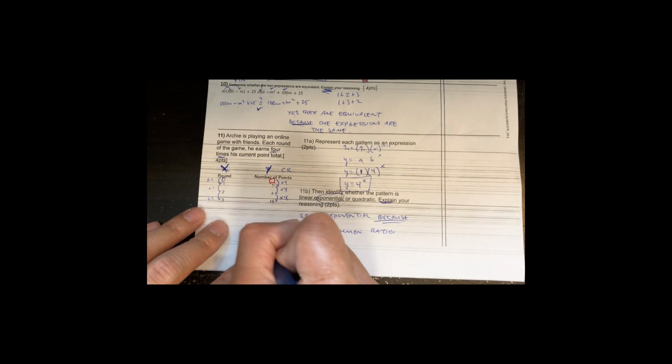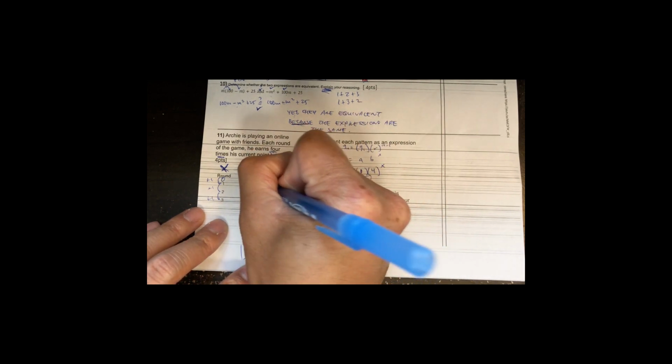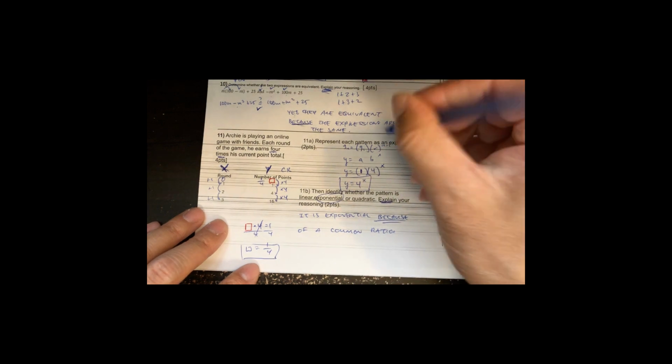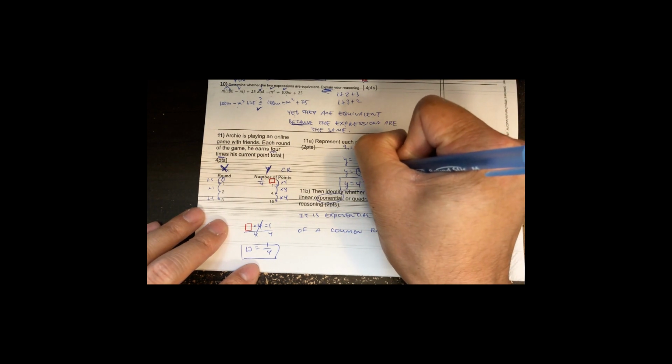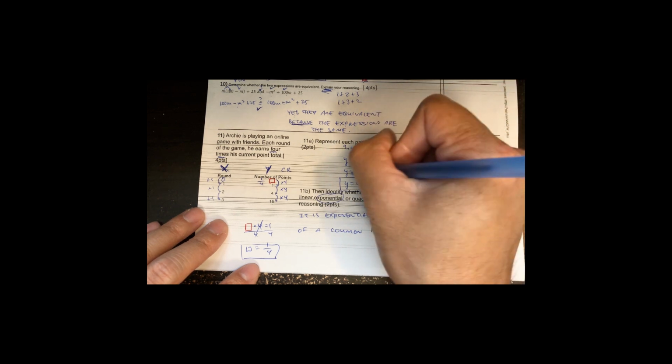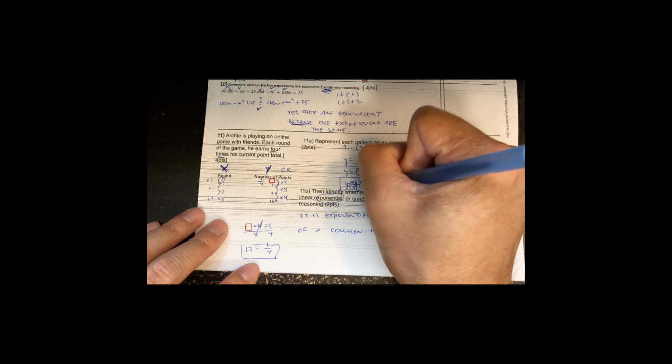So if I divide by 4 here, I get the box to be 1/4. So that means that the first number on the list should have been 1/4. A is 1/4. How do we write that? 1/4 here. So then I would write 1/4 right there. So my equation is 1/4 times 4 to the x power.